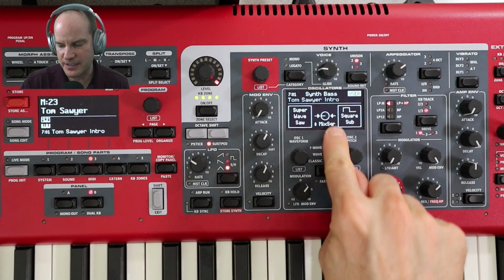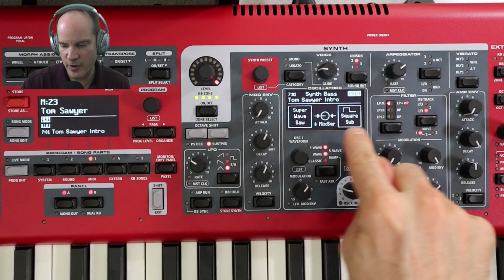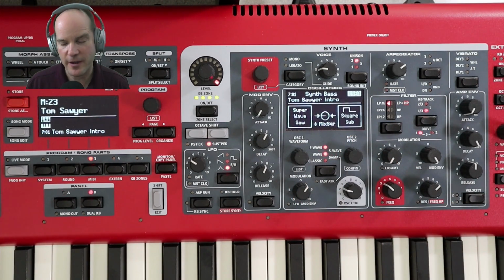And I've mixed it in such a way that it's basically 3/4 super wave and 1/4 square wave. And I've adjusted that with the modulation envelope too. So let's go see what I mean.